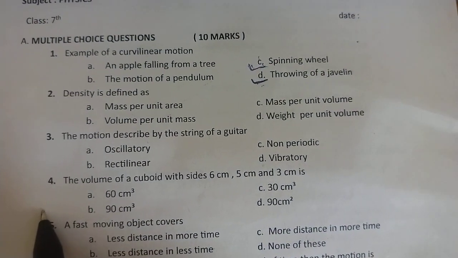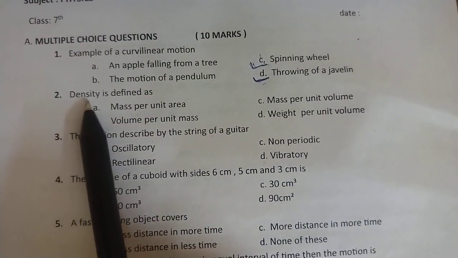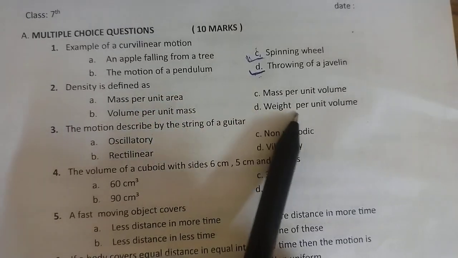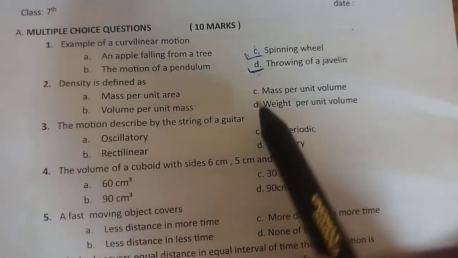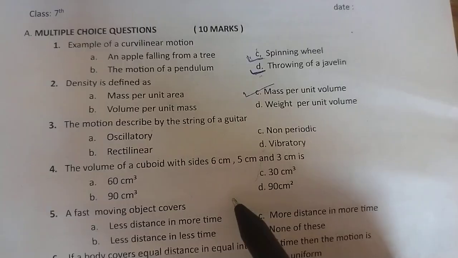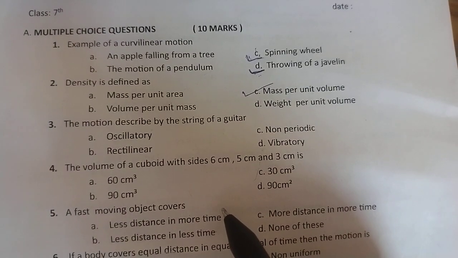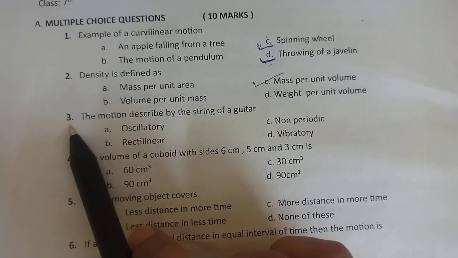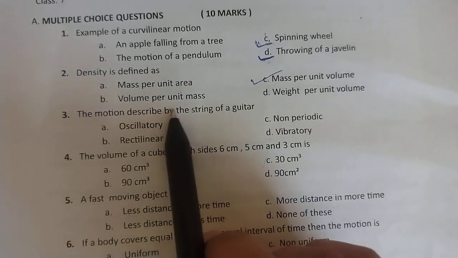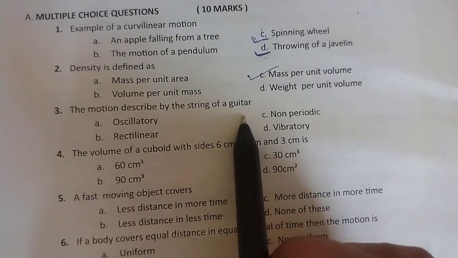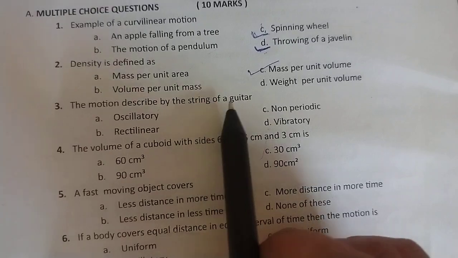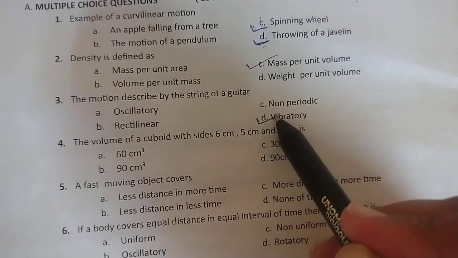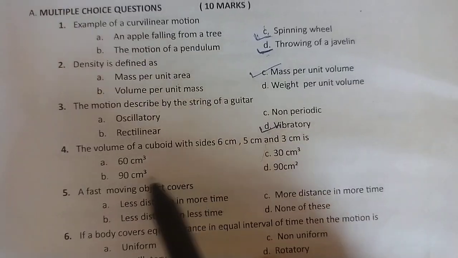Let's move to question number 2. Density is defined as, we know that density is mass per unit volume, so it is C, mass per unit volume. We'll move to question number 3. The motion described by the string of a guitar. The motion which is there in the strings of the guitar is vibratory motion. So answer D is the correct one.